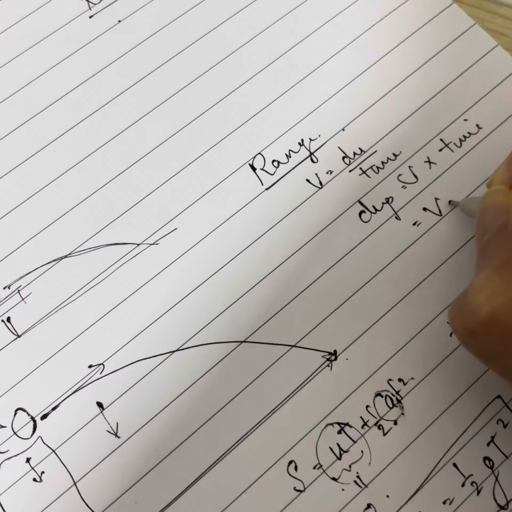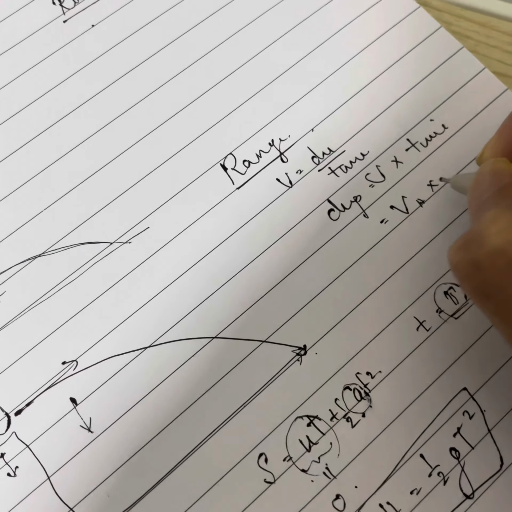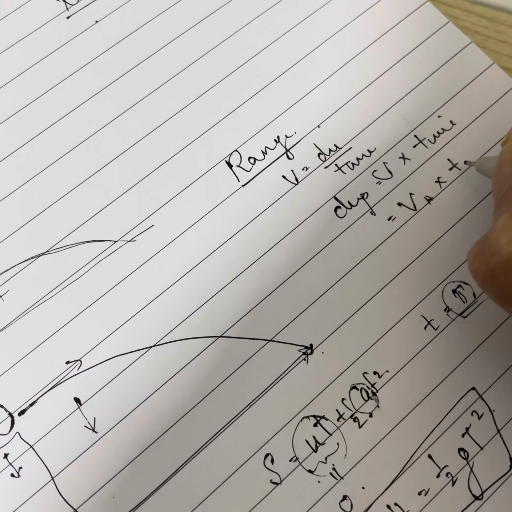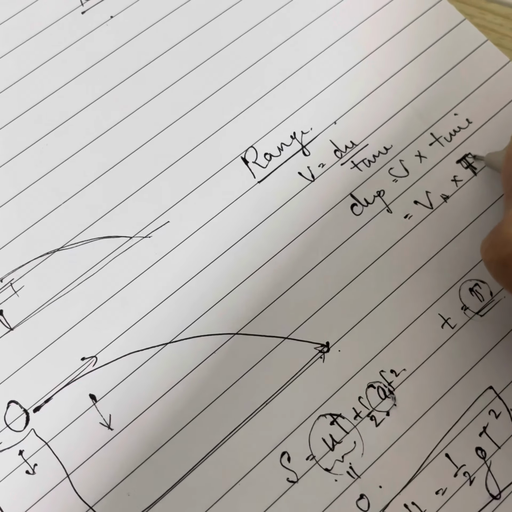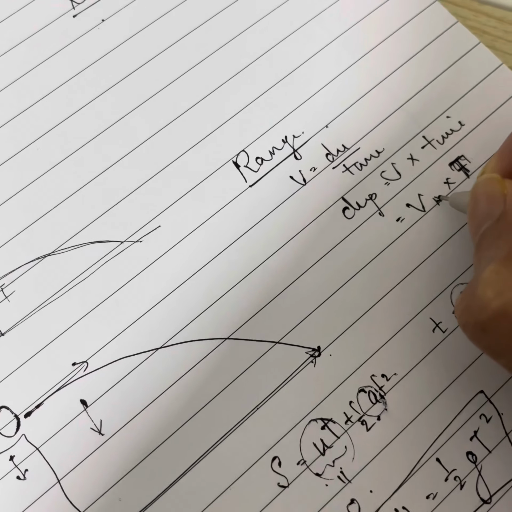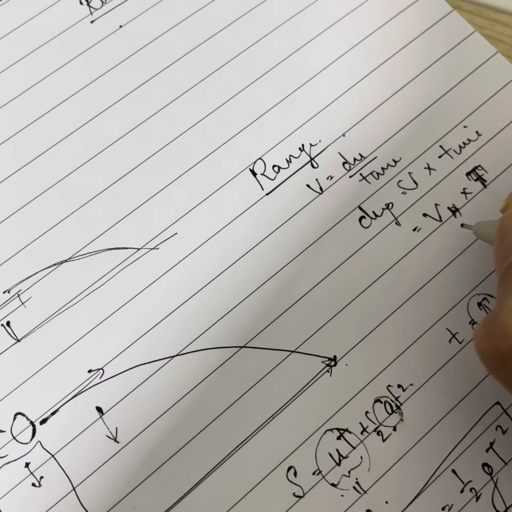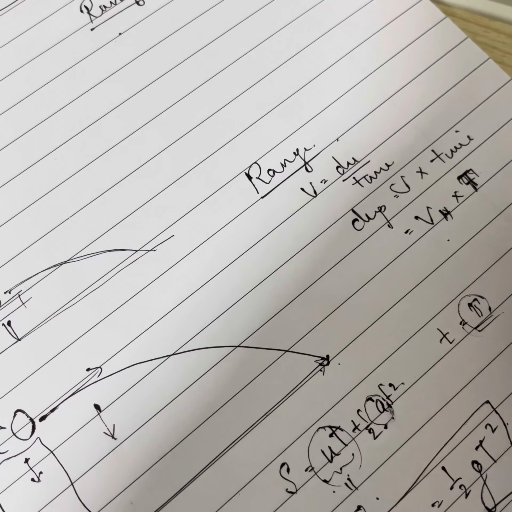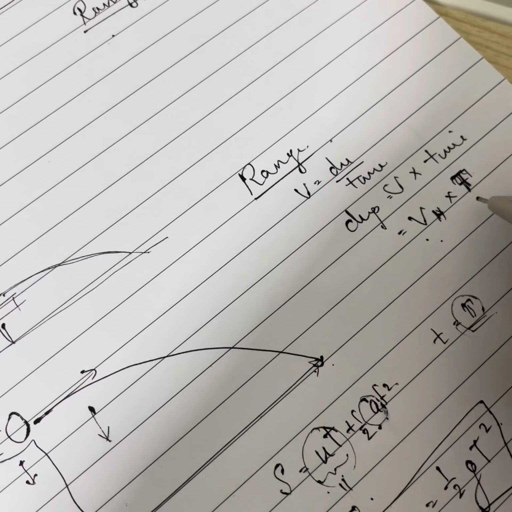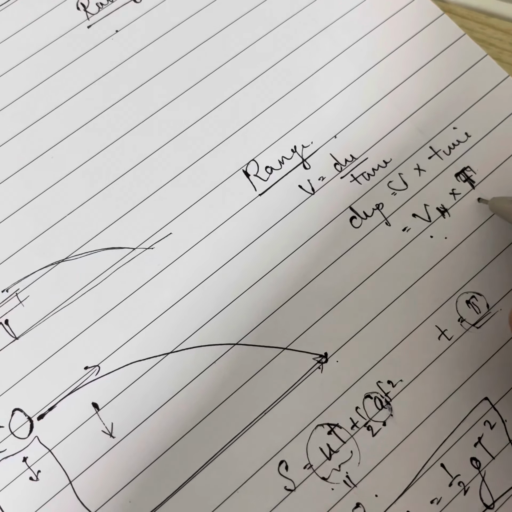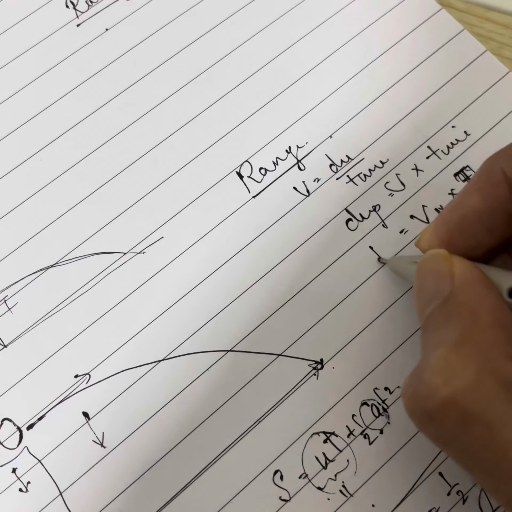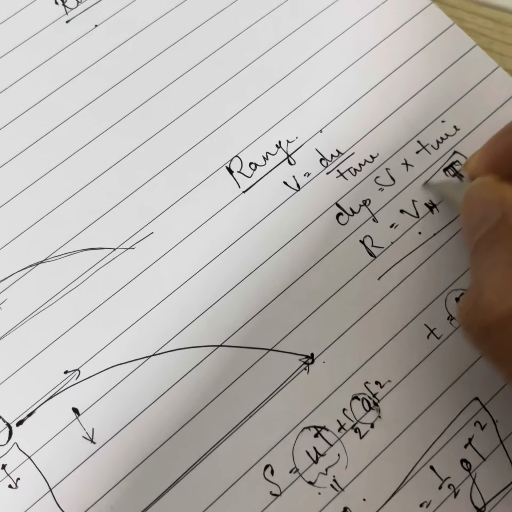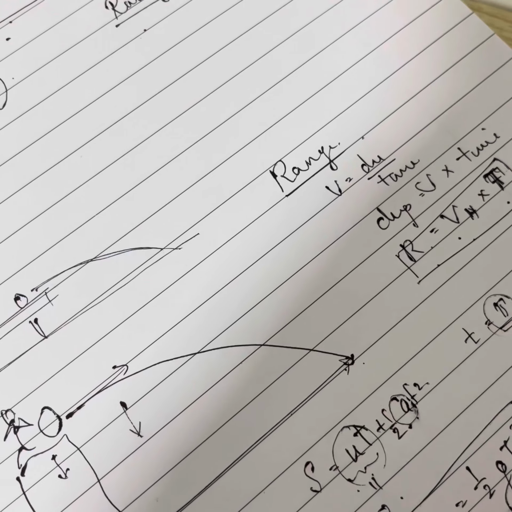So we can write horizontal component of velocity times time of flight. Here instead of time you can write time of flight. It will give you the value of range, or the maximum horizontal displacement. So horizontal velocity times time of flight will give you the value of range. This will be the equation for range.